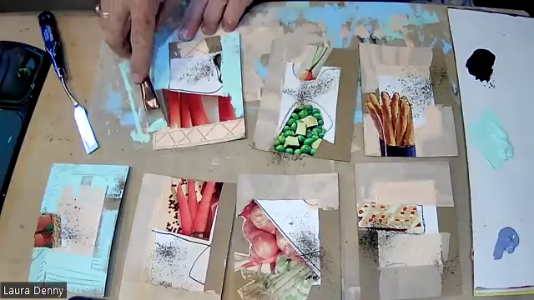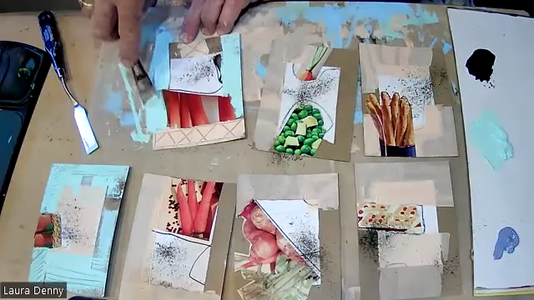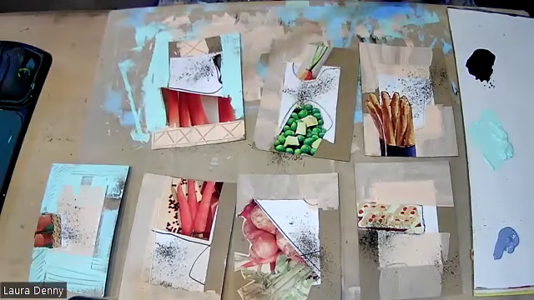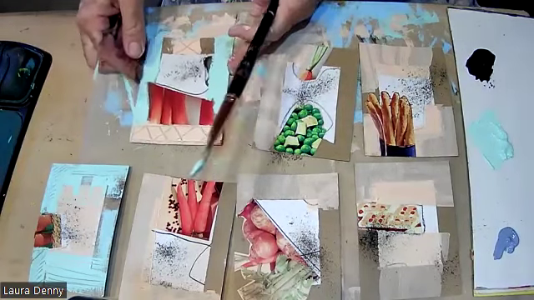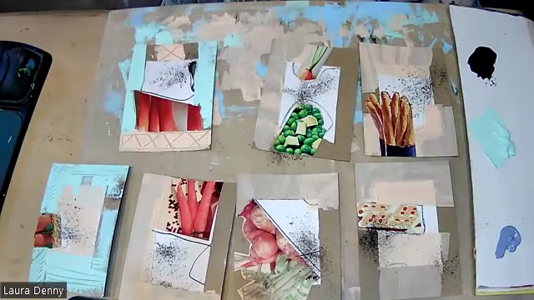And notice I keep rotating these little cards around to get a better angle, to get the paint application in there.